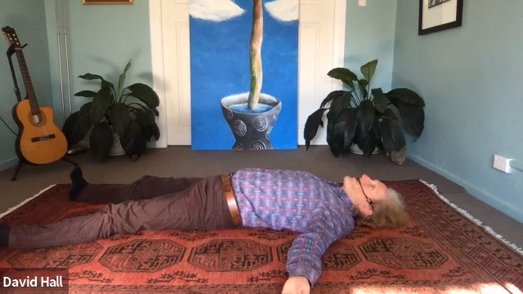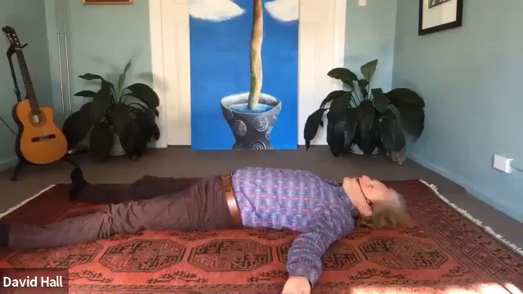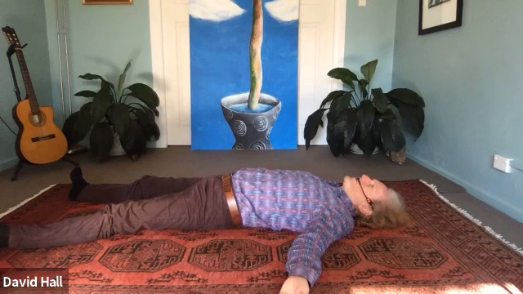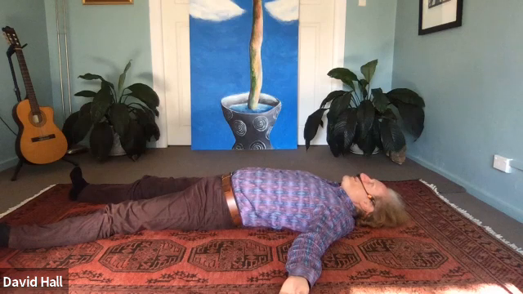And you could notice, are you doing anything with your shoulders? You're pressing your shoulders into the floor or tightening between the shoulder blades. You don't need to. You could just let that soften and make it a smaller movement.